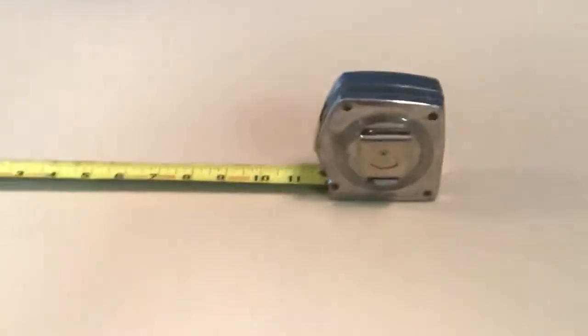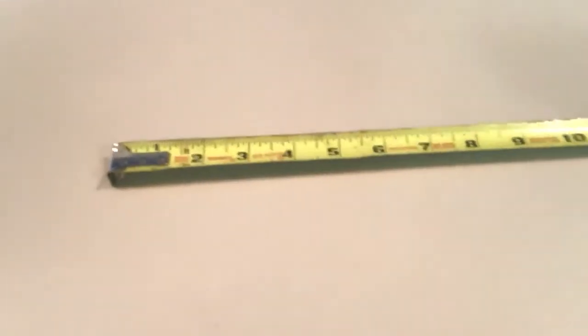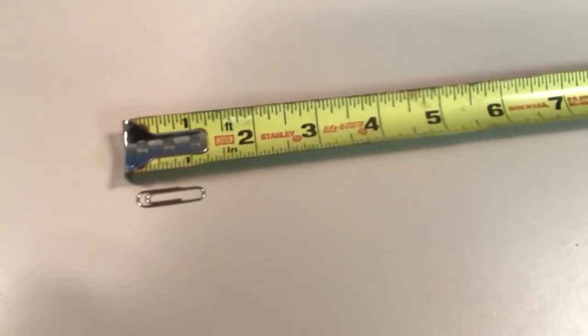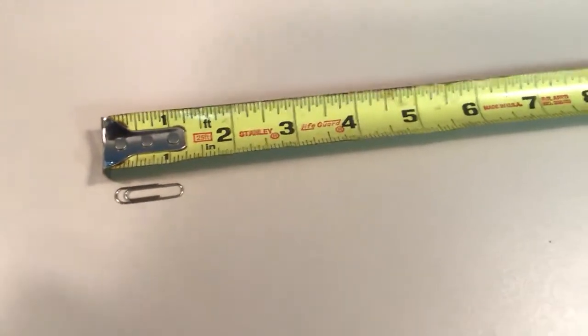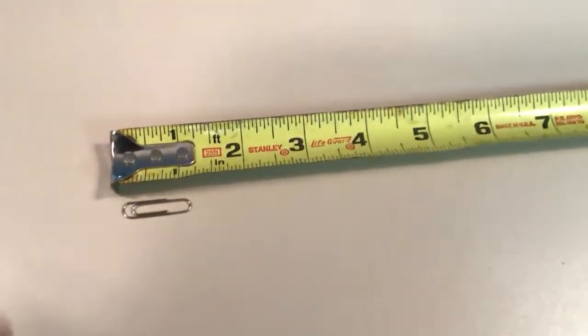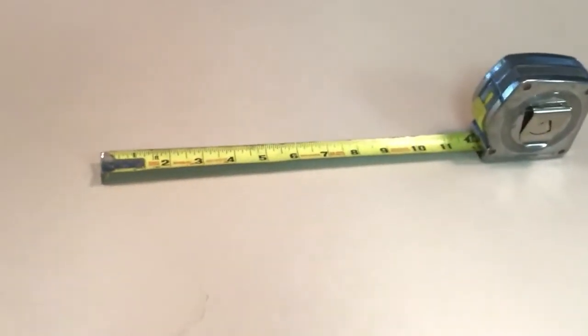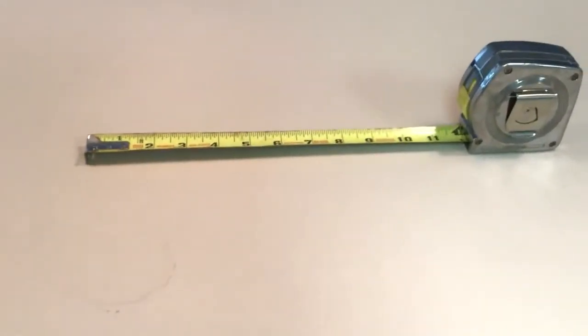So I've got here a tape measure, okay? And this tape measure is in inches. So think about the rulers that we use. And then a paper clip is approximately an inch, maybe not exactly an inch, but approximately an inch, okay? So here in the United States, we use inches. 12 inches, okay, is a foot. And that right there is about a foot.